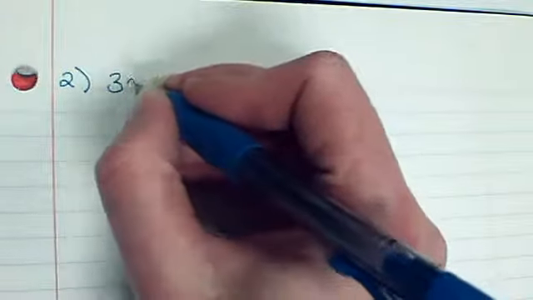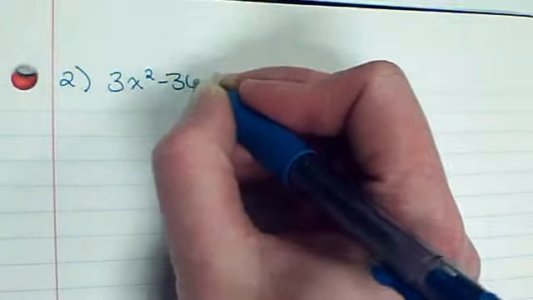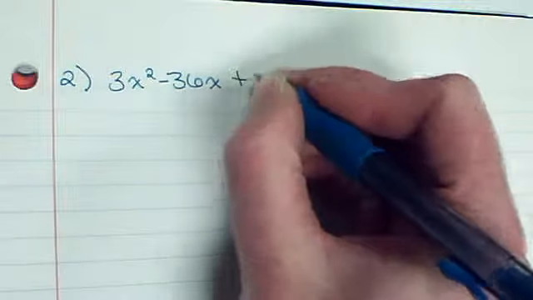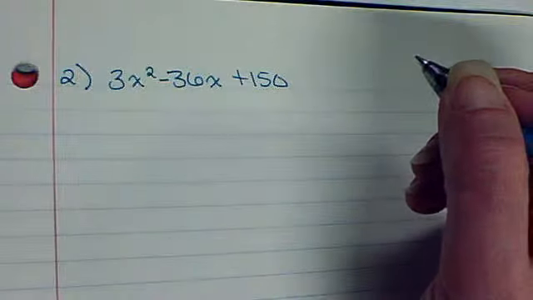So another one where we're solving. Let's do this. Let's put something in front of the x squared.